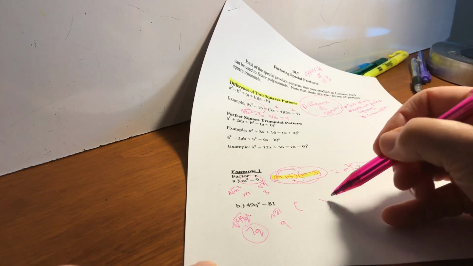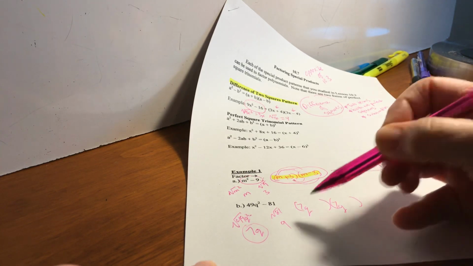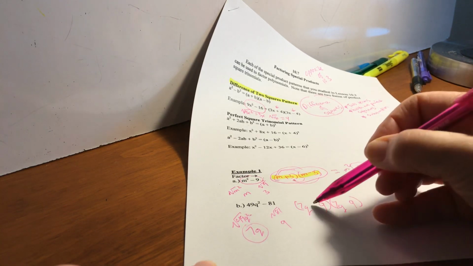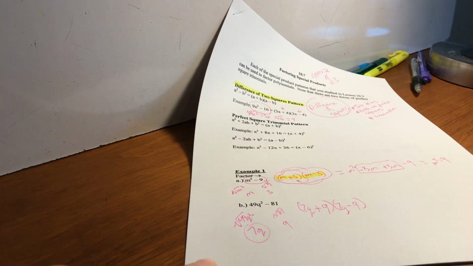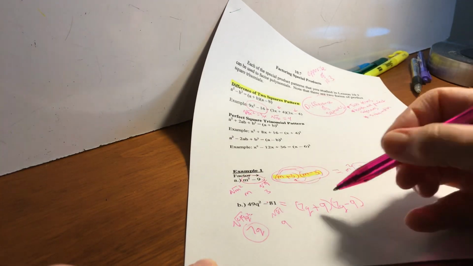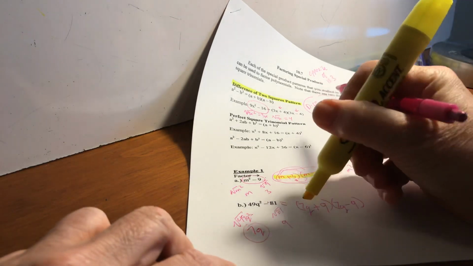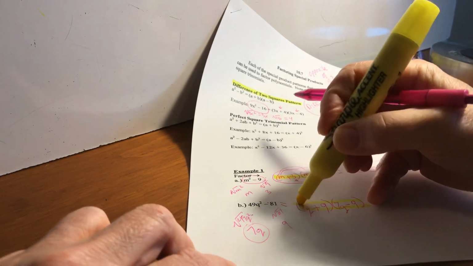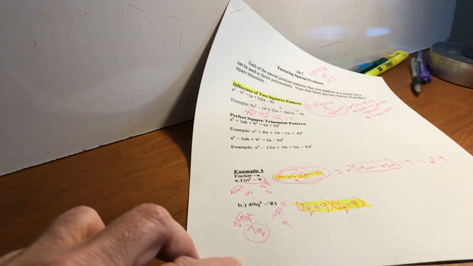So your factored form is two sets of parentheses, the 7q in the front, the 9 in the back as your second term, one with a plus, one with a minus, and that is your factored form. It equals this expanded form. You factored that expression, okay? This is two things multiplied by each other. The 7q plus 9 is a factor, the 7q minus 9 is a factor. Factored form of 49q squared minus 81.